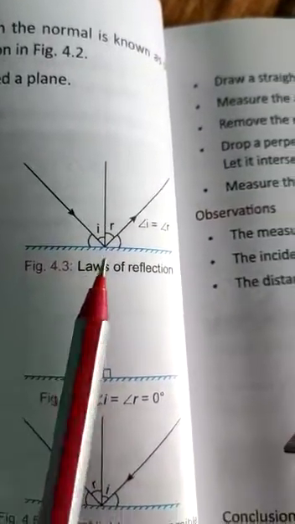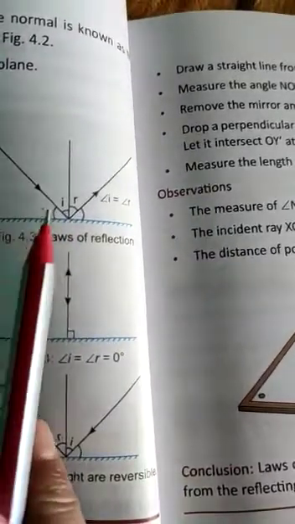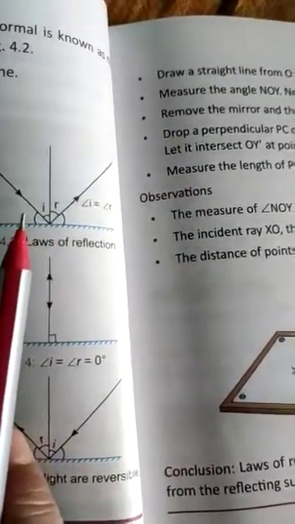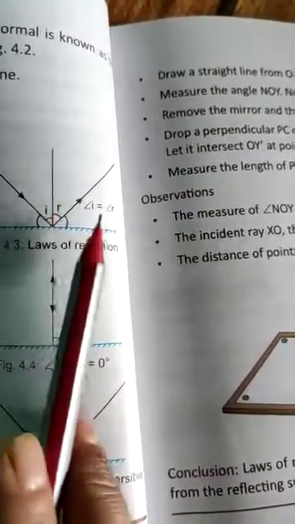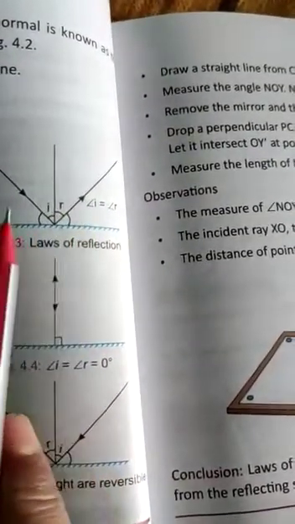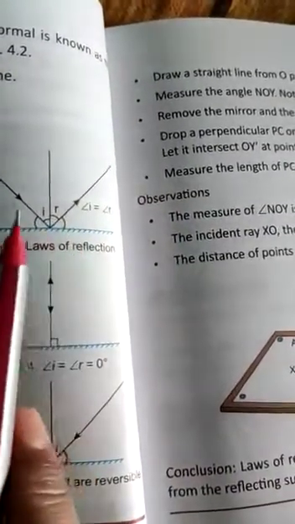From the first law of reflection we can also see that angle I equals angle R means the angle which the incident ray makes with the reflecting surface is equal to the angle which the reflected ray makes with the same surface.